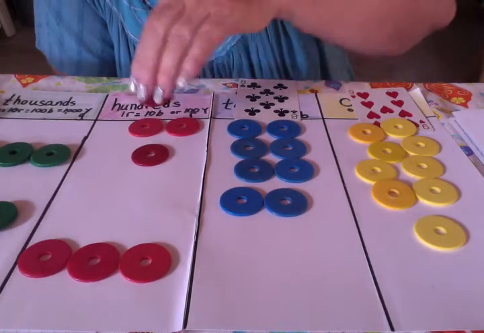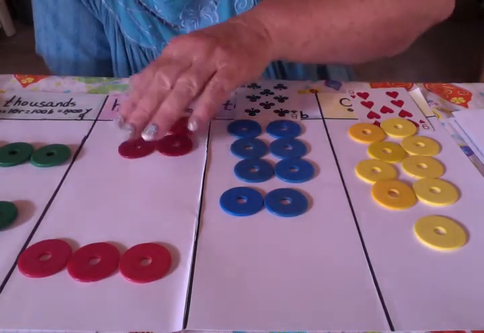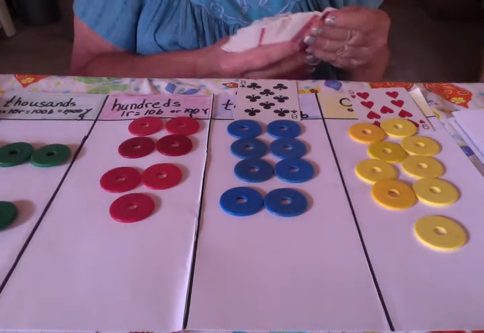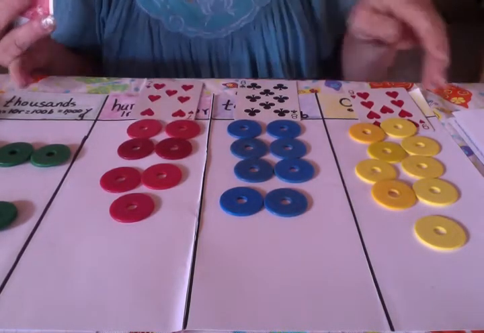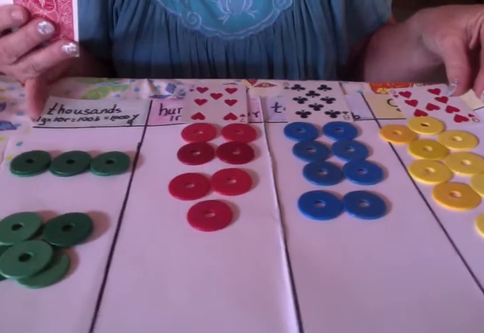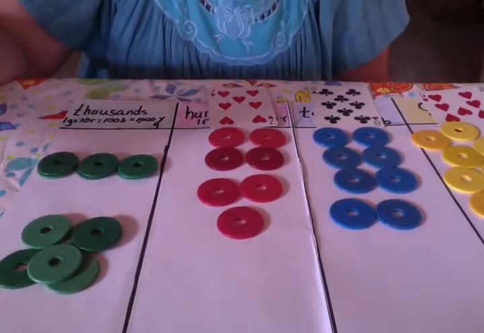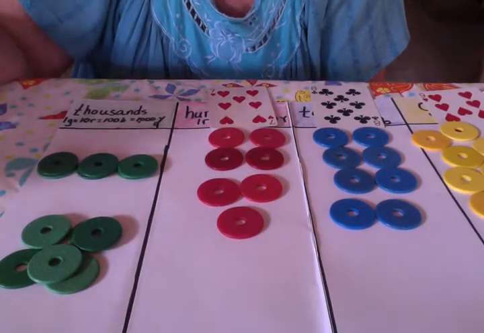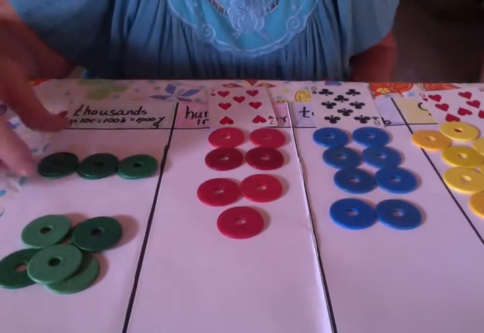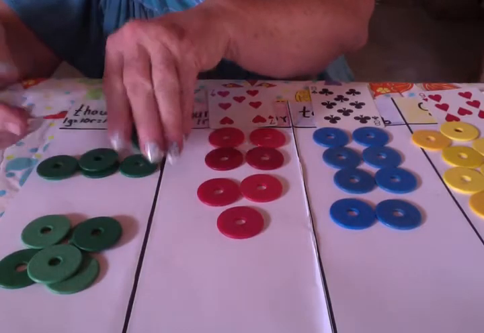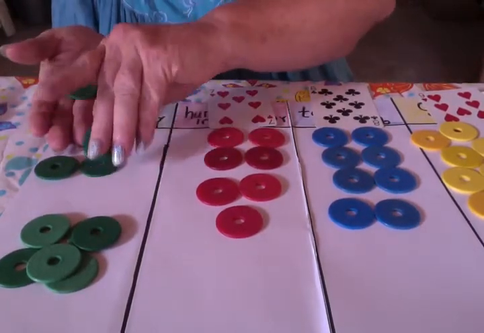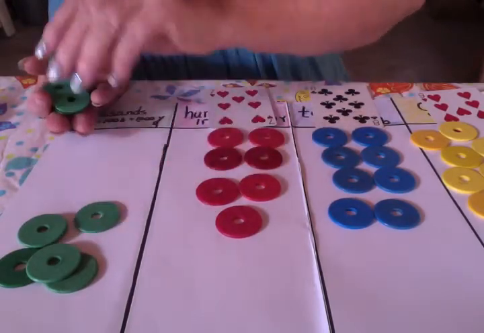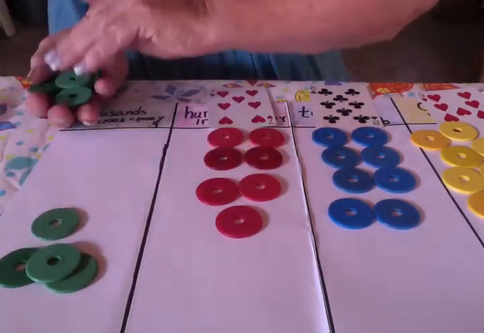For my hundreds, I have 2, 4, 6, 7. I have 7 in the hundreds. Okay? That was pretty easy. Now in my thousands, I think I have more than 10 here. Let's see. 1, 2, 3, 4, 5, 6, 7, 8, 9, 10.